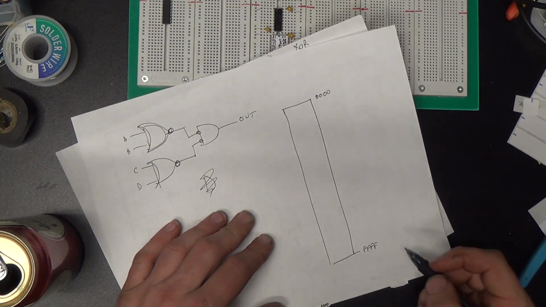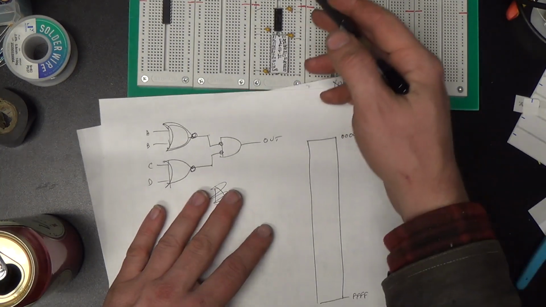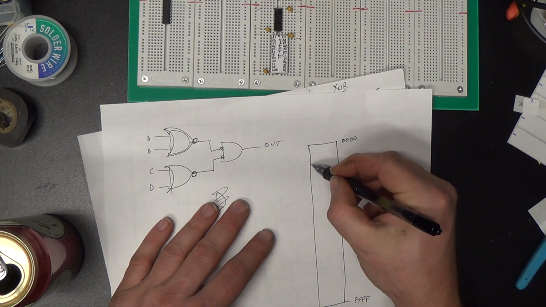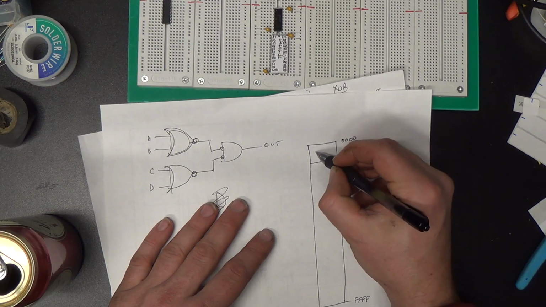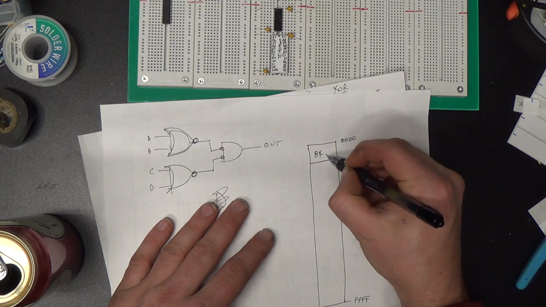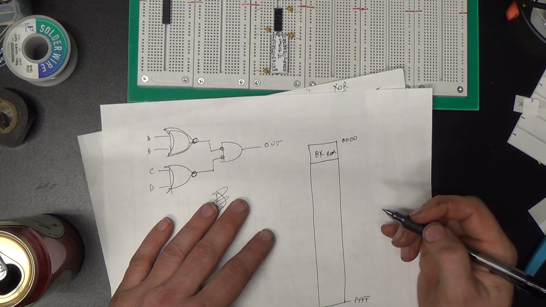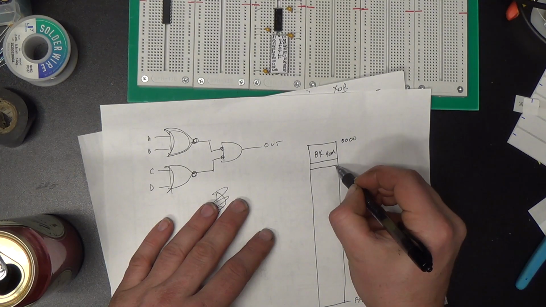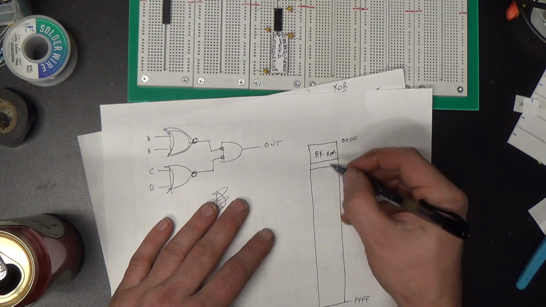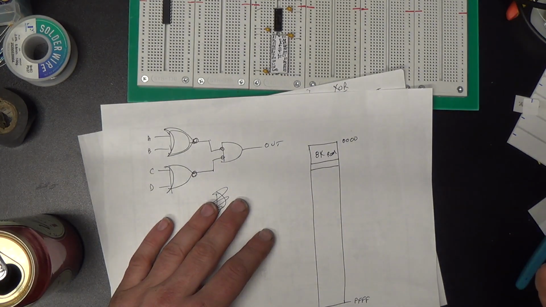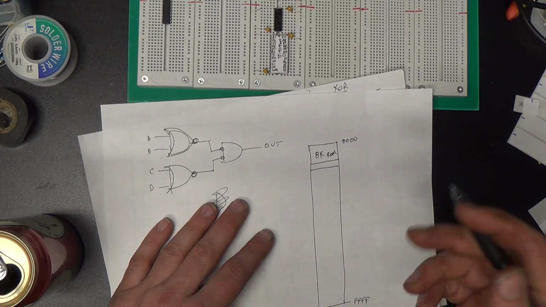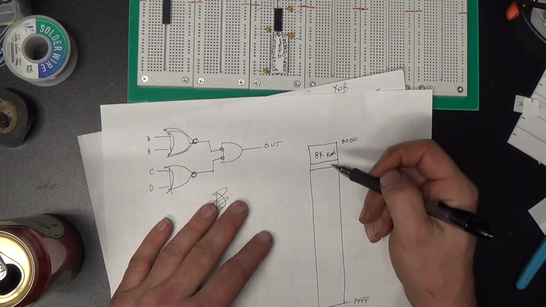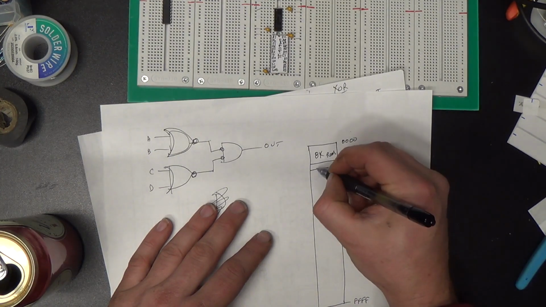Oh, sorry, I didn't have you on the camera there, right? So we want to map this 8K ROM down here in this part, right? And then we have a 2K RAM that we want to map right above this 8K ROM, or we don't necessarily have to. We could map it anywhere else we wanted to. But it just so happens that we can easily map it right above this 8K ROM.